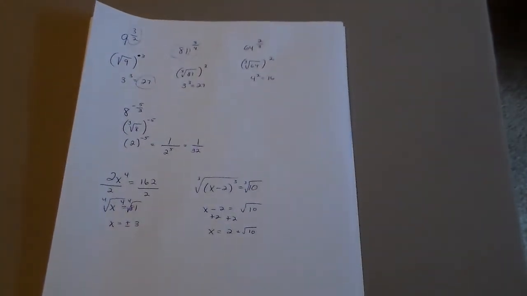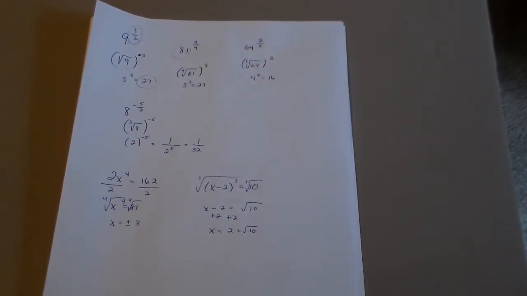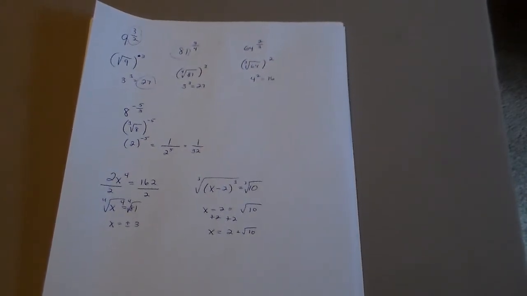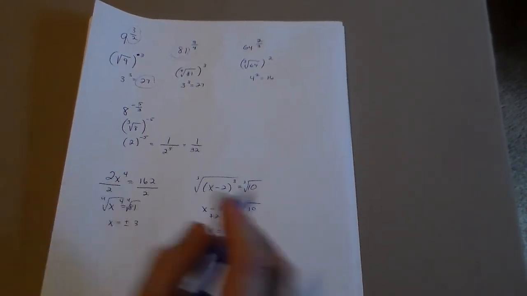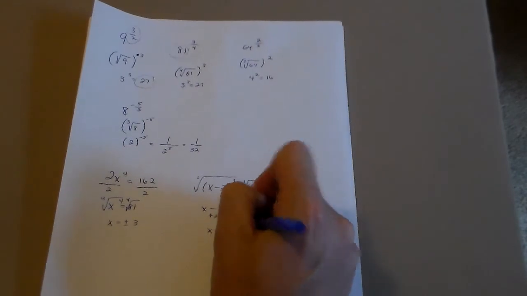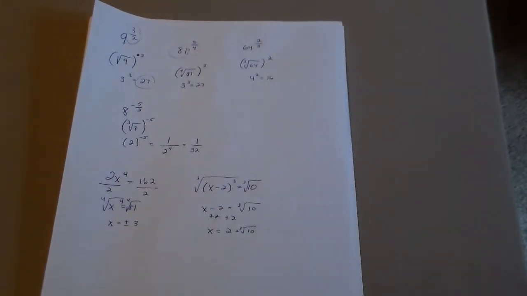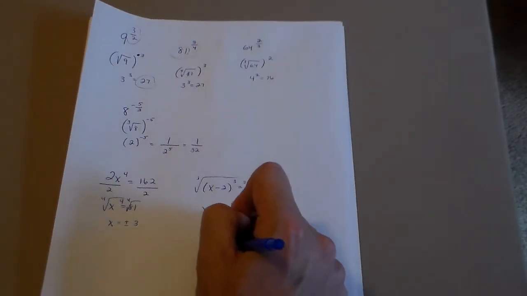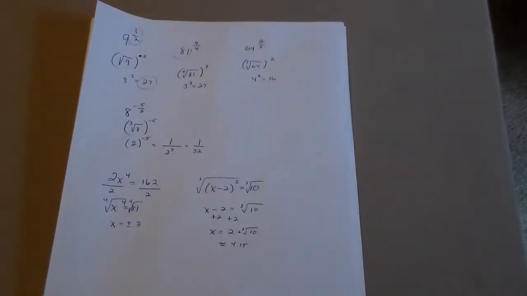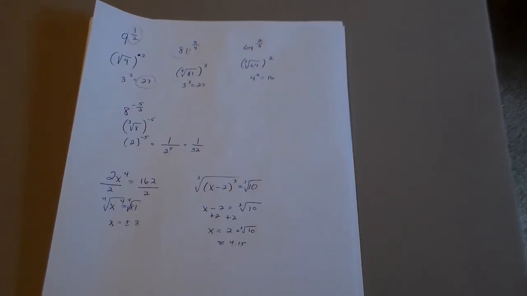So I go to my calculator and I find out what the cube root of 10 is. Oh, that's not what I wanted. I'm sorry, not root 10, it's the cube root of 10. Pardon me. I should have made this the cube root. I dropped the cube. Okay, the cube root of 10 is 2.15, and then you add 2, it's going to be approximately 4.15. All right? How's that? How you like that?